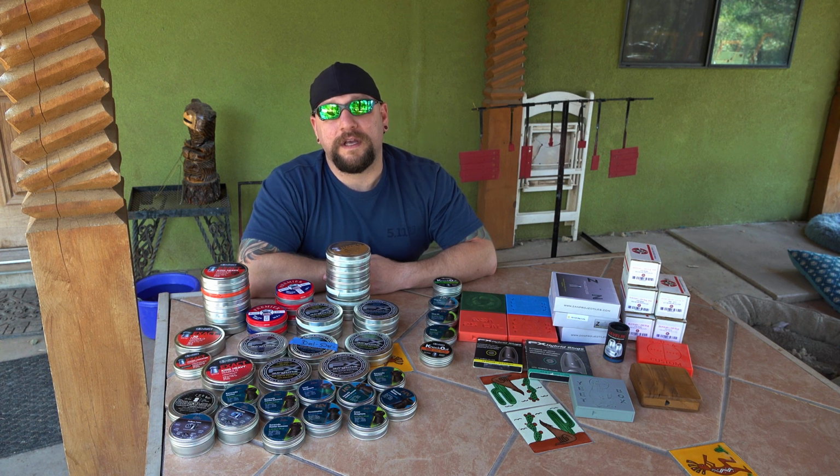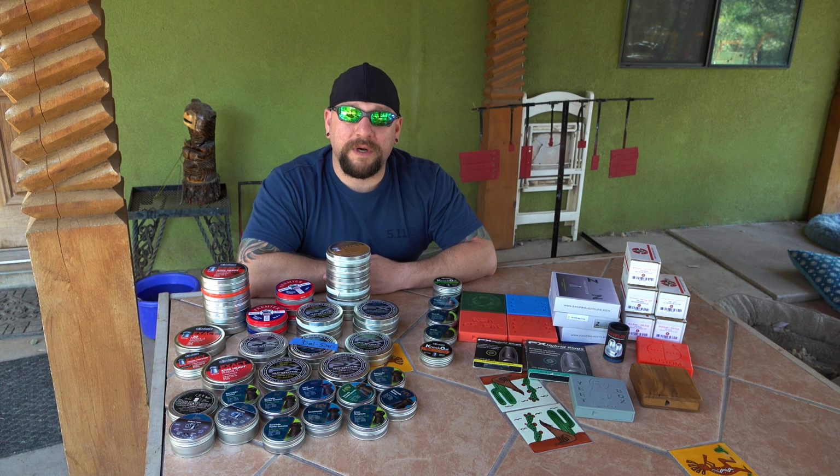Everything's just so different. So just use this as a guideline. If you're not shooting accurately in the middle of your shot strings, and all of a sudden something changes, it could be that your barrel's leaded up.